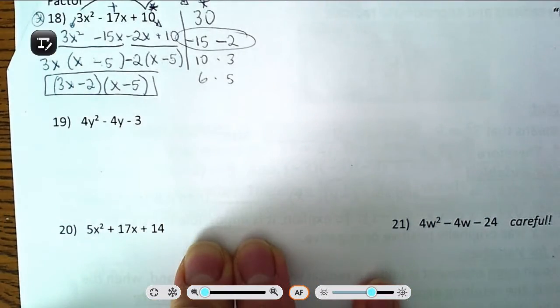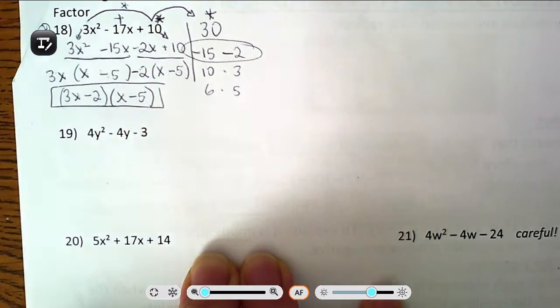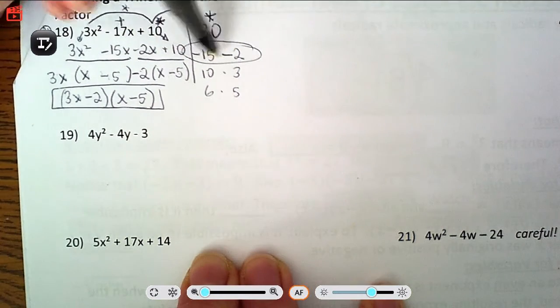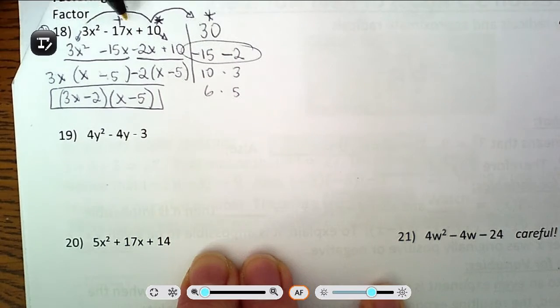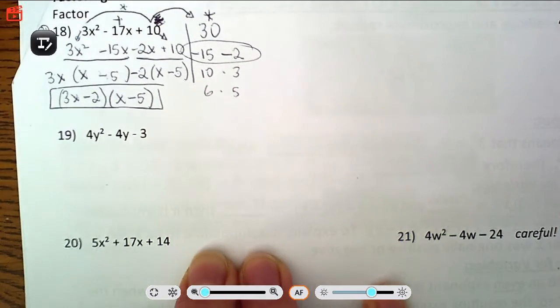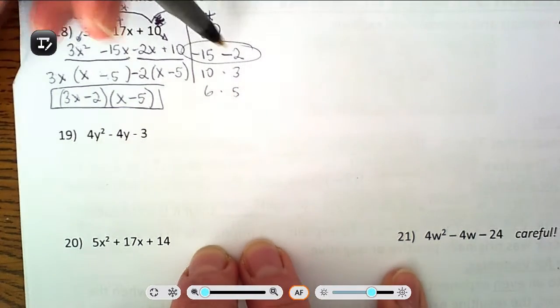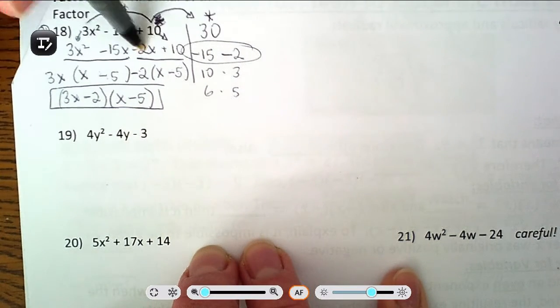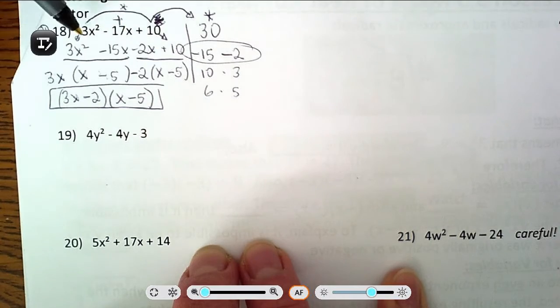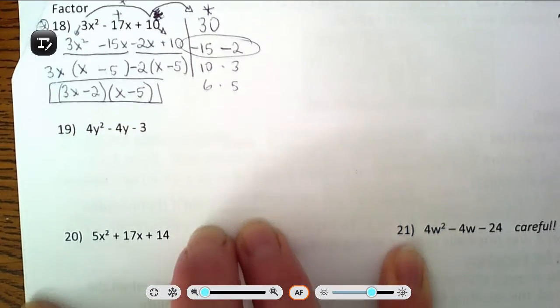Okay, and that's the four-step process. It starts with this double rainbow process and then this brainstorming of a pair of numbers that multiply to the third and add to the second. Then find that pair of numbers, put the right signs on them, and put them here in the middle, just like that middle term with an x on each of them. First term and the fourth term just come down.